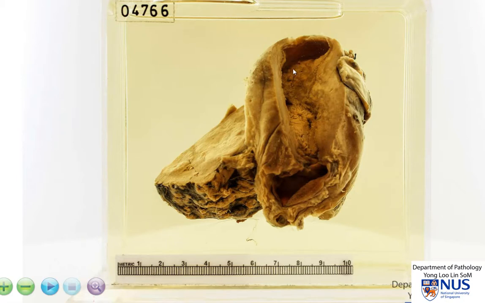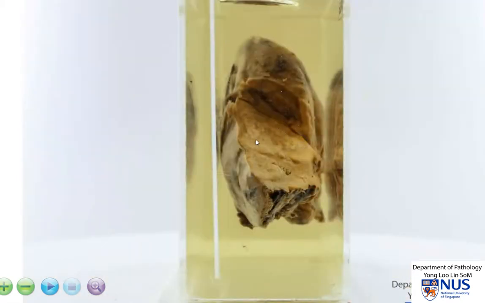So in summary, this is an example of a case of gallbladder carcinoma. We can see that there is an irregular fleshy tumor invading into the wall of the gallbladder as well as protruding into the lumen, and we can see that this tumor has extended contiguously into the liver.